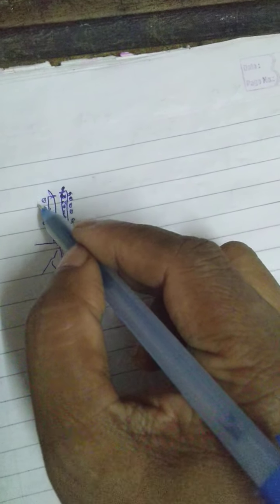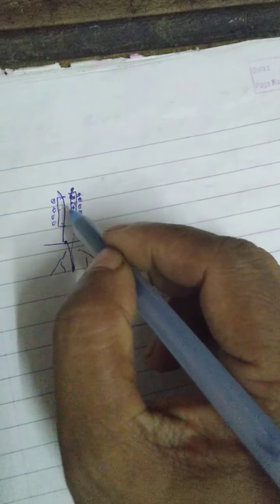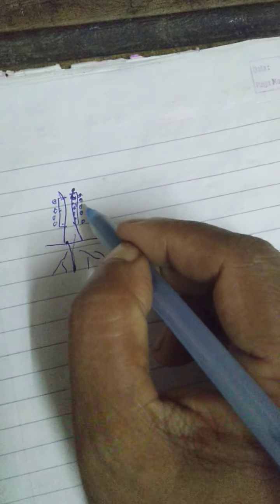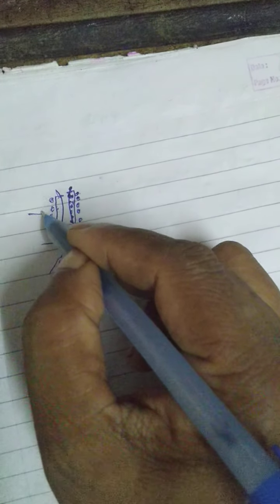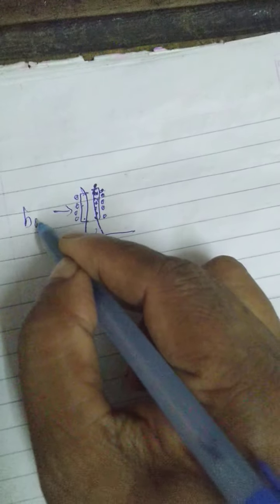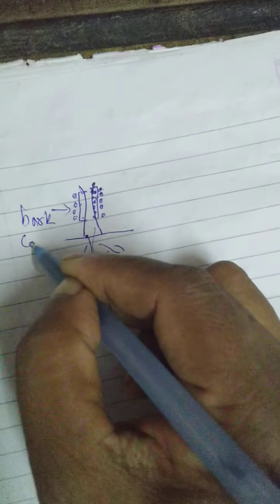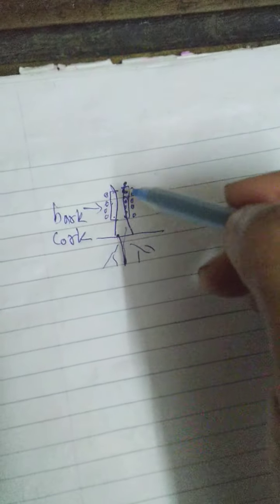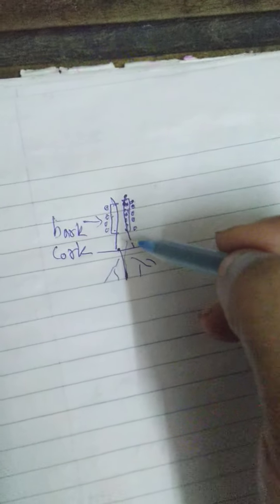Because of this, the whole layer of the epidermis gets separated from the meristematic tissue, and this whole layer forms the bark. It is called bark. It is also known as cork. So this is how the bark protects the inner conducting tissues. This is how the bark is formed.